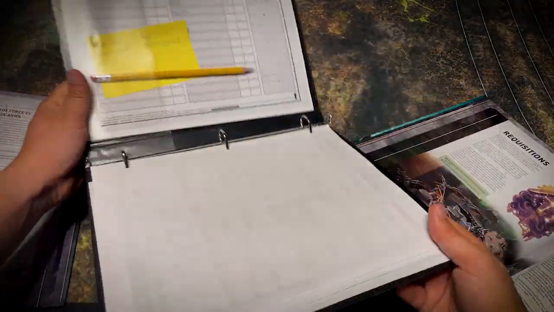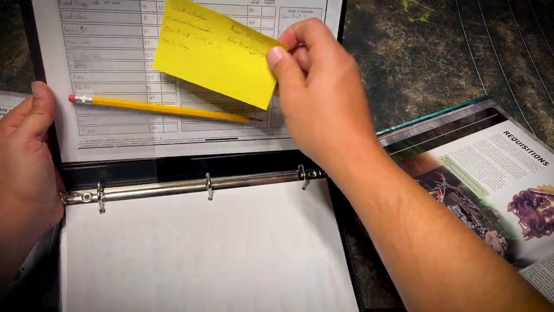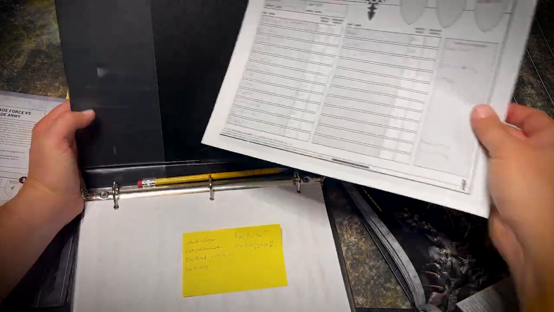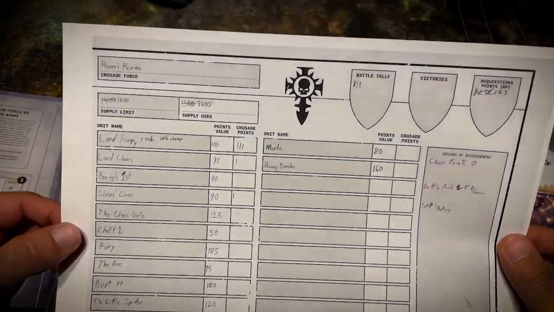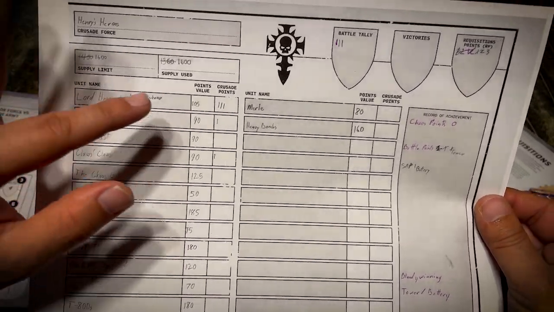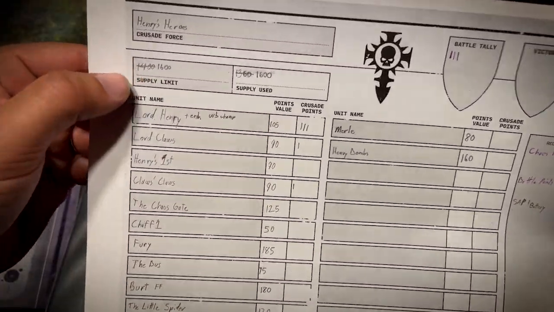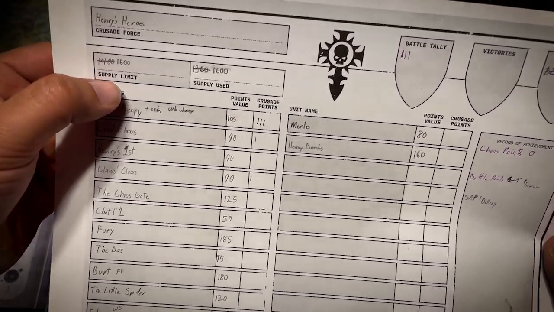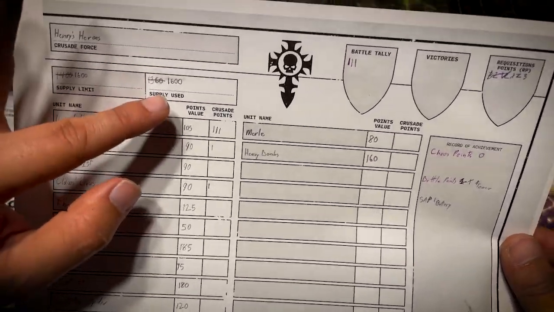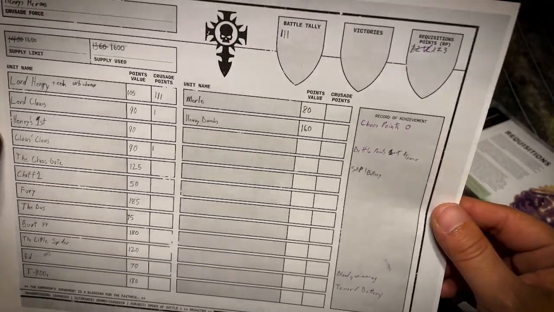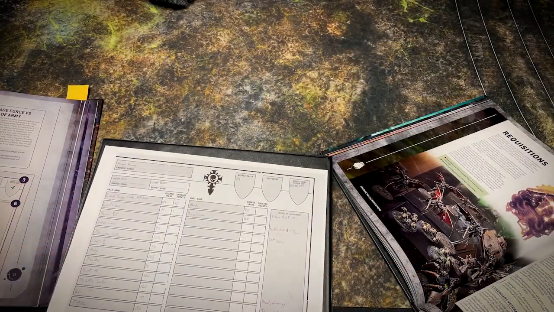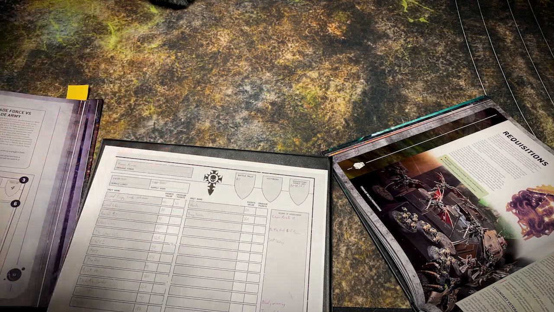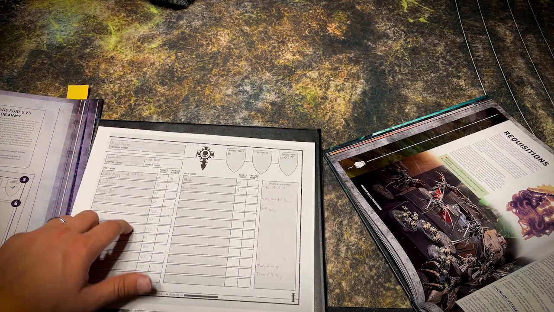Let's go to my handy dandy real-life example. Got my pencil in there, my notes. All right, what that means is when you go to fill this out, you start picking your various characters, and you're putting how many points they cost. It started at 1,000, and then I spent 3 requisition points to increase my supply limit to 1,600, and then I've used every single bit of it. You don't have to use every bit of it. It's 1 requisition point for every 200 you want to buy. So, you can start your Crusade with 2,000 points in your Crusade force if you use all your requisition points.